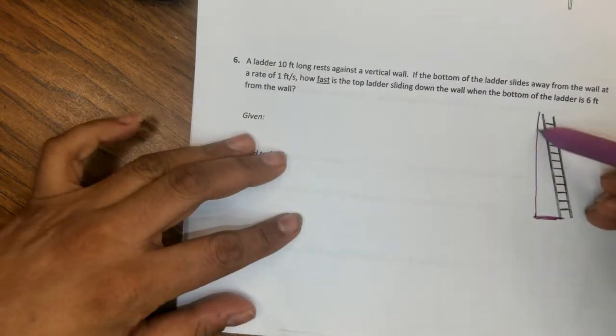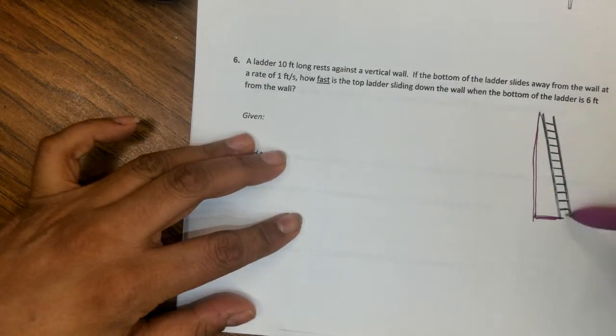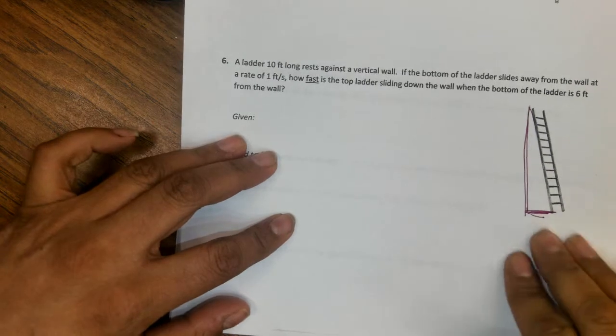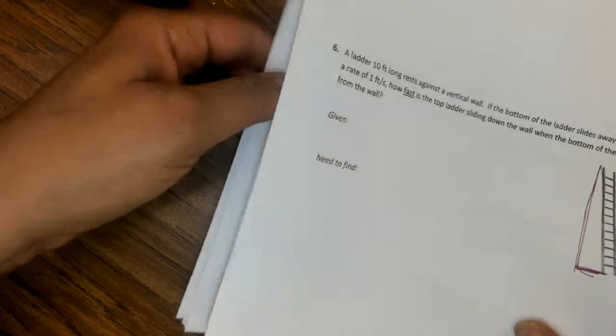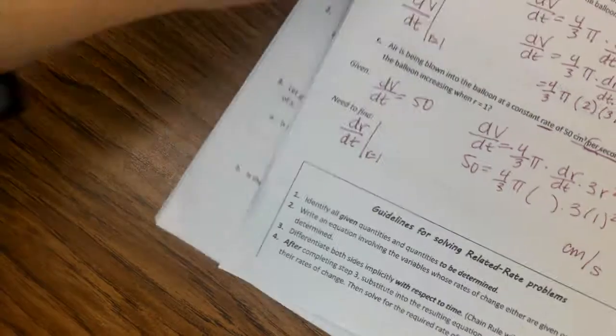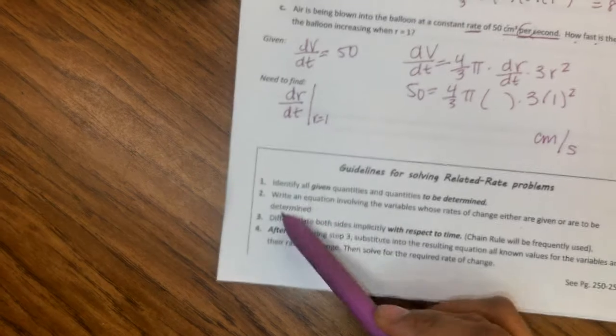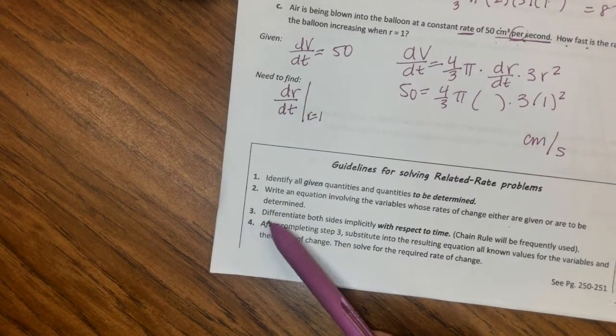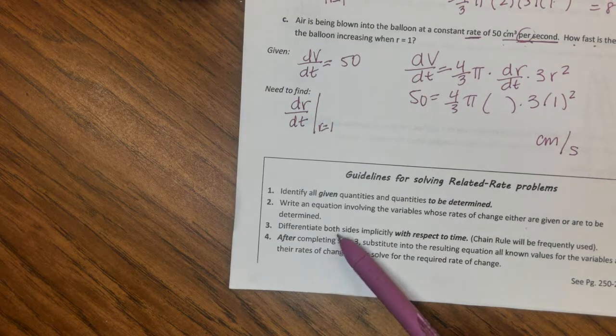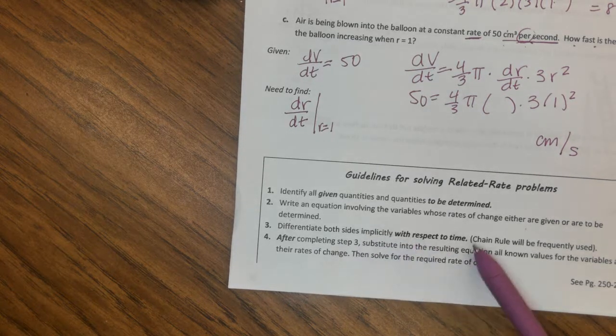So see, you get a right triangle here. You're going to need the Pythagorean theorem for this problem. All right, let's go back to my guidelines. So you'll always need a formula to find the derivative of. 3 is really important. You're going to differentiate both sides implicitly with respect to time.